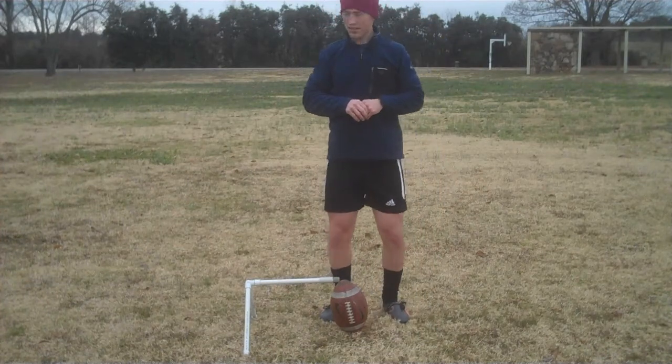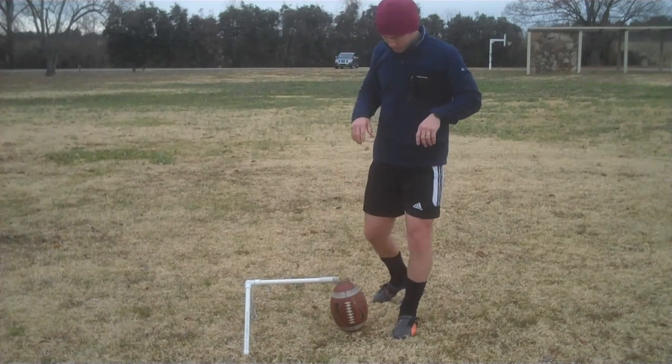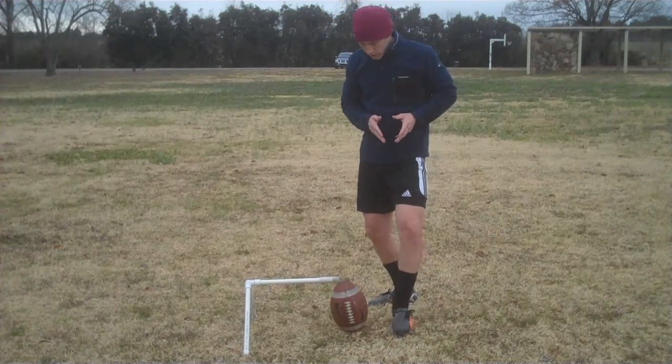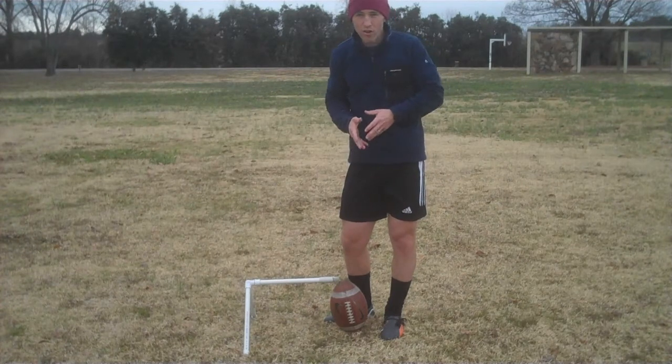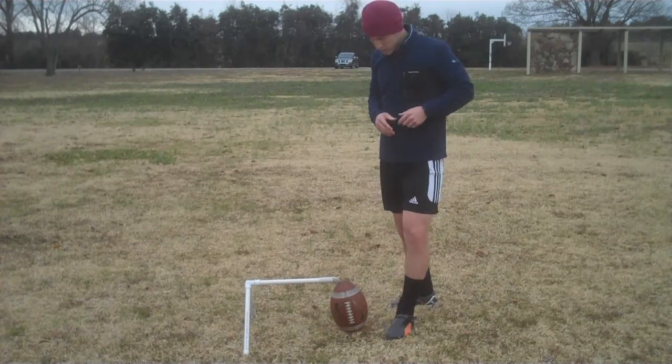Now what the ball does, let's talk about that a little bit before we move on. So if I'm jammed in here, and I'm narrow in my plant foot. Remember, we're jammed in here.